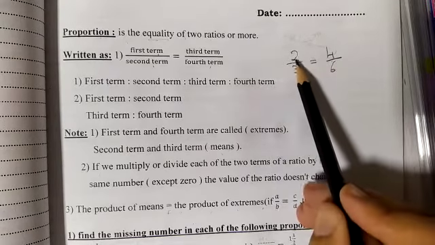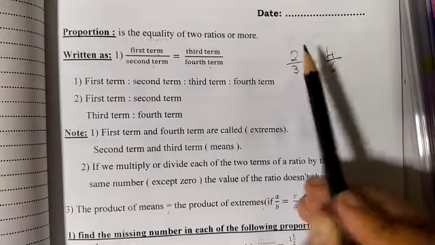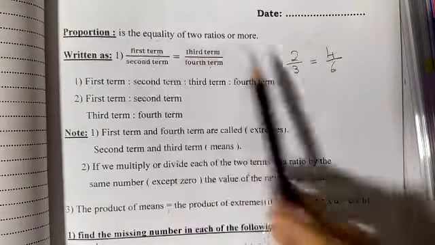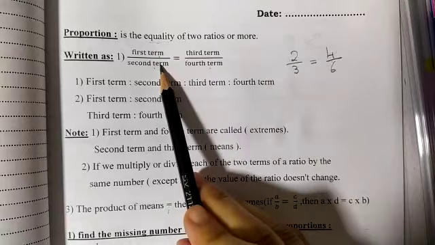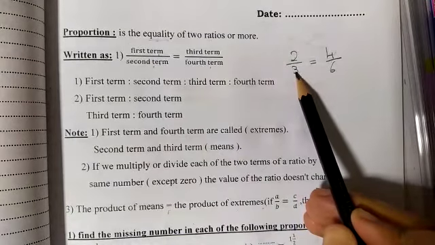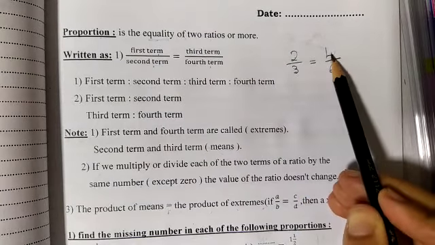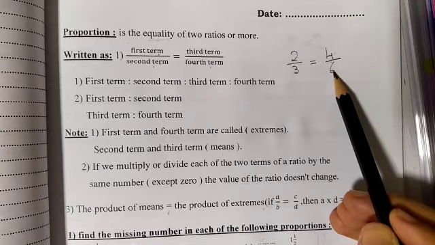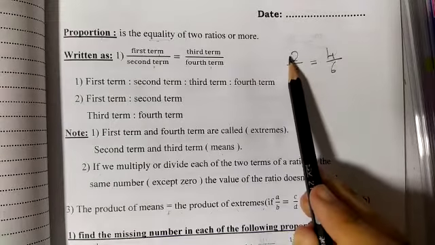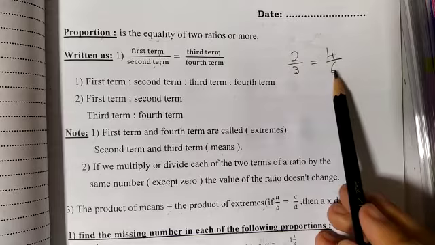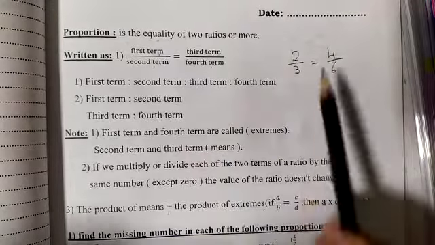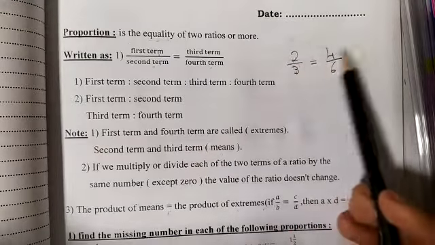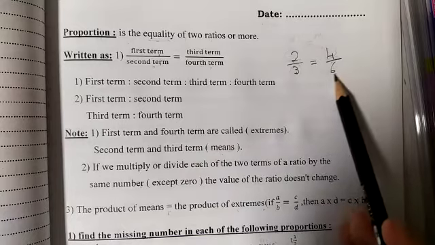That's the proportion. The number which is written up here is called the first term, and the number which is written down in the denominator is called the second term, then the third term, and the fourth term. And the places don't change. This will always remain the first, and this will always remain the sixth, and so on. This is called first, second, third, and fourth.